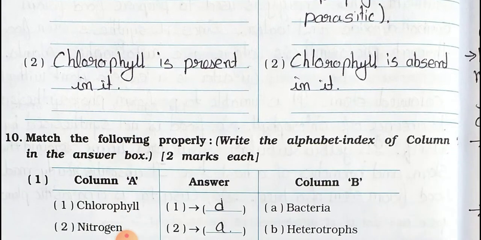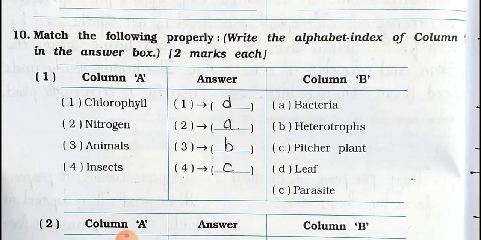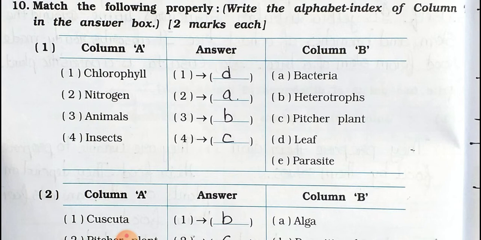Match the following properly. Write the alphabetic index of column A in the answer column box. 2 marks each. See column A: 1 chlorophyll, 2 nitrogen, 3 animals, and 4th one insects. And column B: A bacteria, B heterotrophs, C pitcher plant, D leaf, and E parasite. Now see the first one, chlorophyll matches with D, leaf. Second, nitrogen matches with A, bacteria. Third one, animals match with heterotrophs. Fourth one, insects match with pitcher plant.